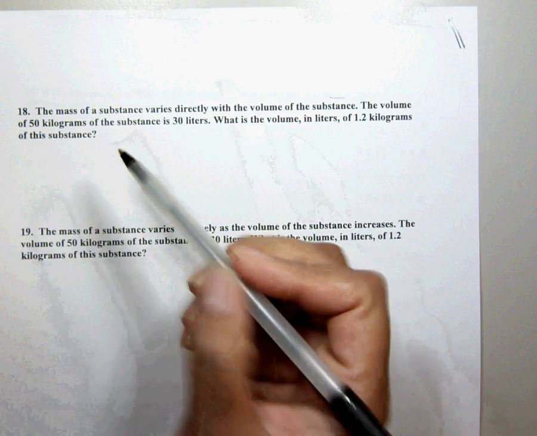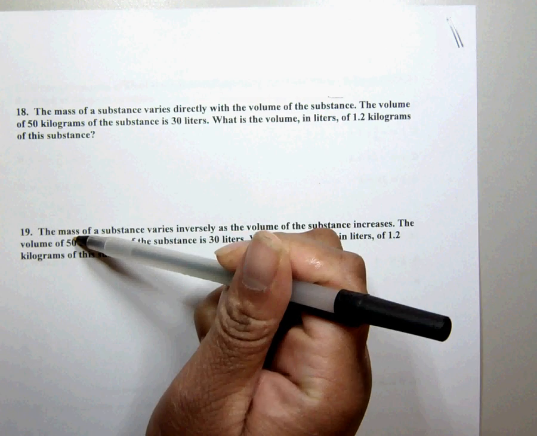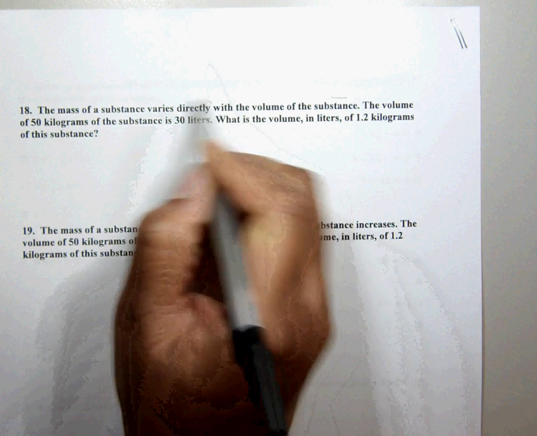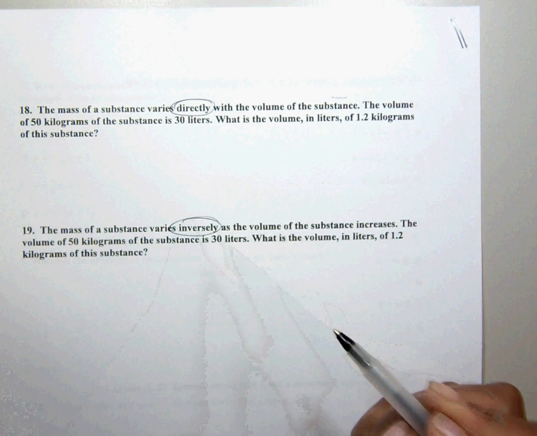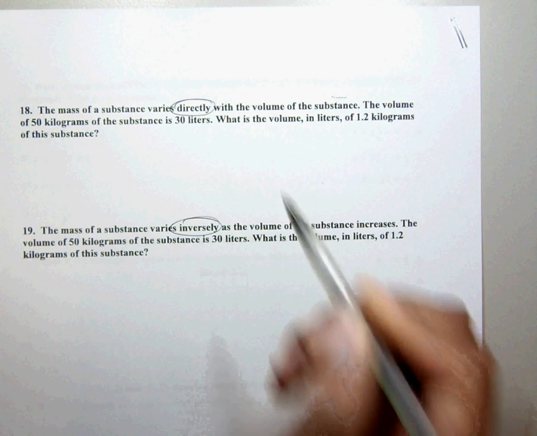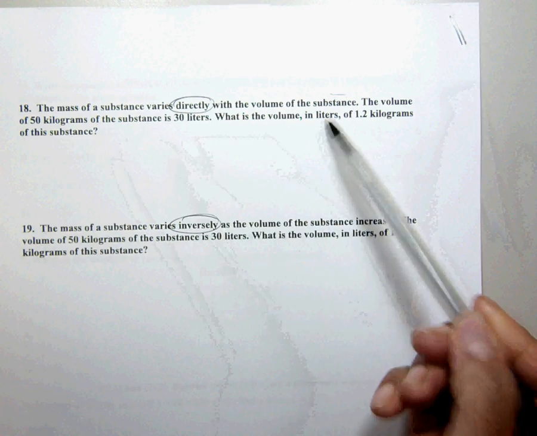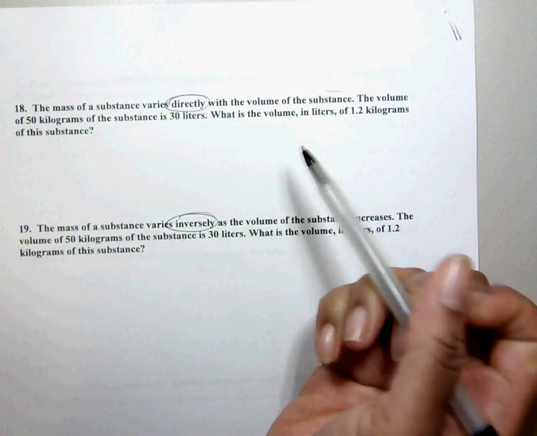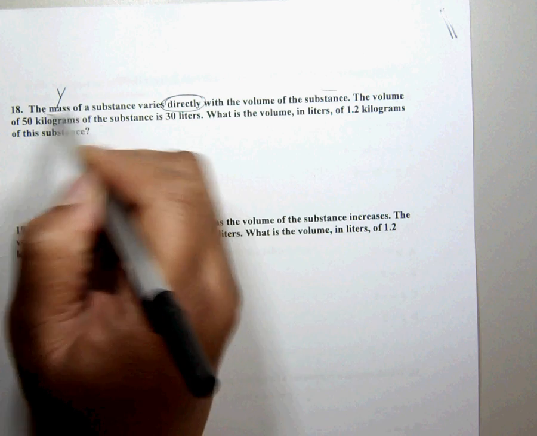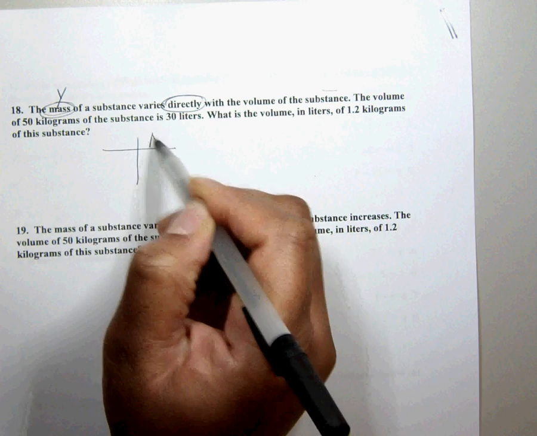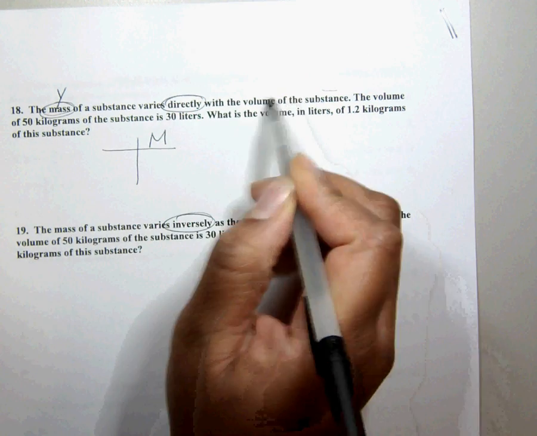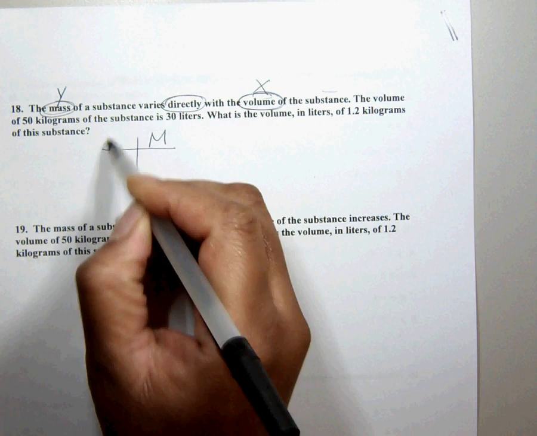Number 18 and 19 are talking about direct variation and inverse variation, so this is how you do them. They are the exact same problem. Y is going to be mass and volume is going to be x.